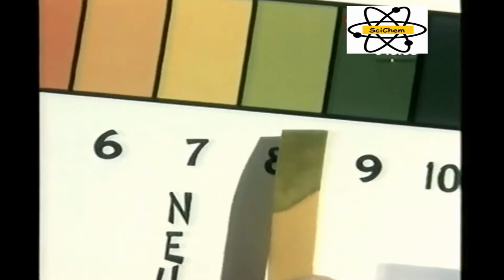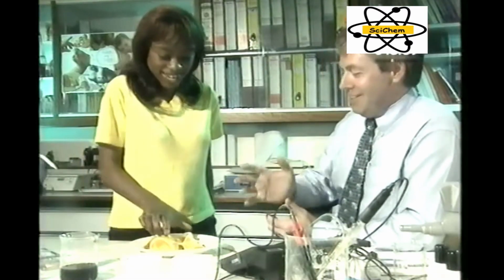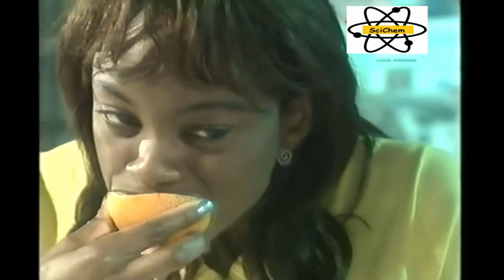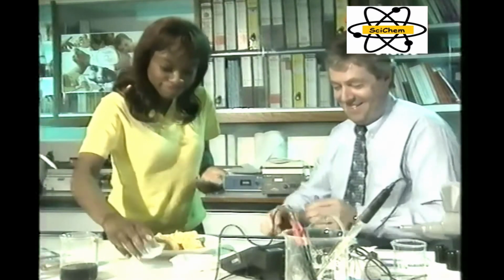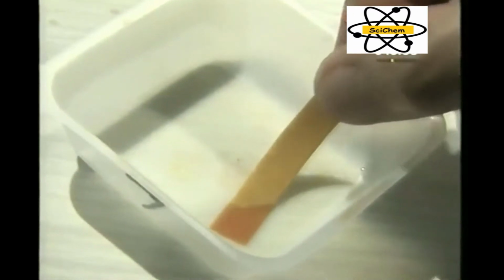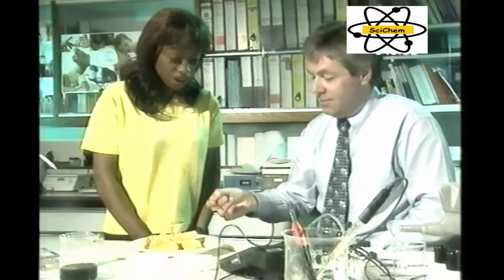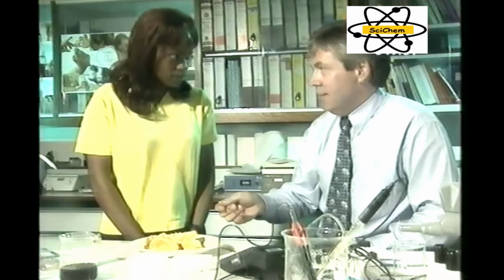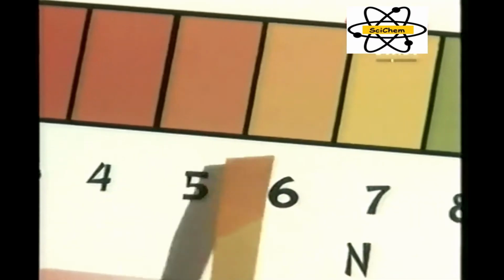Good match. Why don't you have a bite of one of those oranges and get a nice bit of orange juice in your mouth? Okay, tough job, but someone's got to do it. Very juicy. Now, if you have another spit, if you don't mind, in there. Excuse me. Right, so how's that gone? Slightly orange. Yes, that's right. So that's on the acid side. And when the citric acid gets in your mouth, it turns it to acid. Now, there are other acids that hang around in your mouth, and although the saliva can neutralise some of these acids, some it can't, and that's why it's important to brush your teeth.